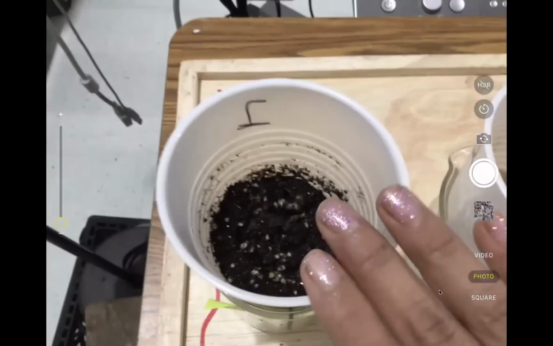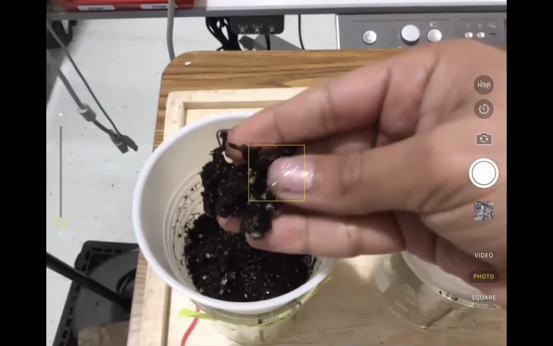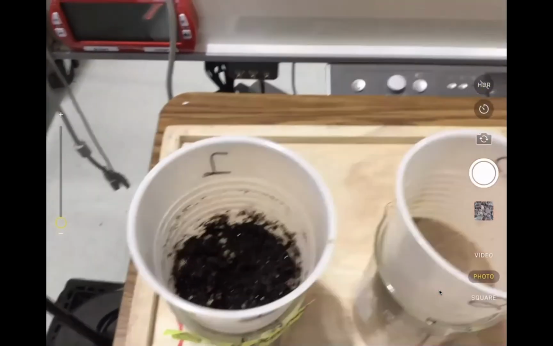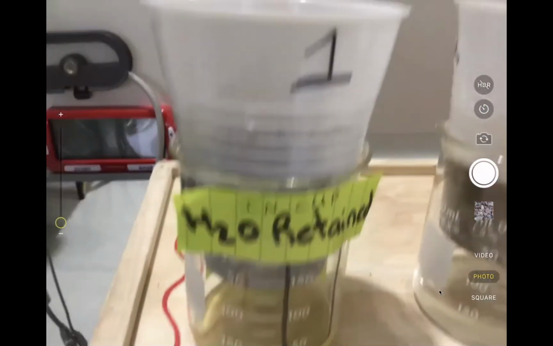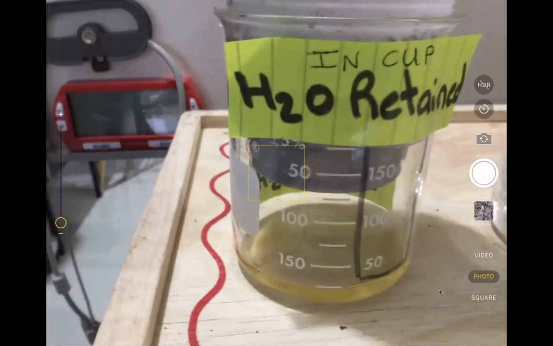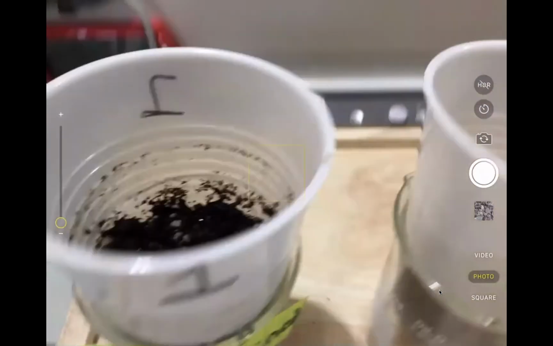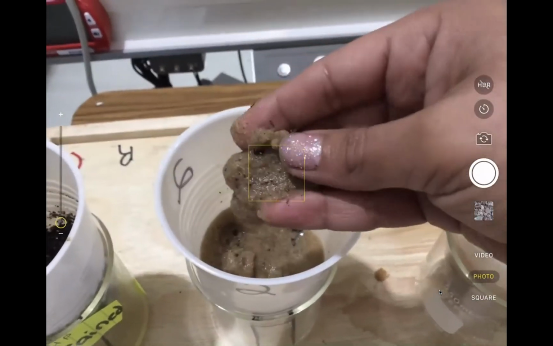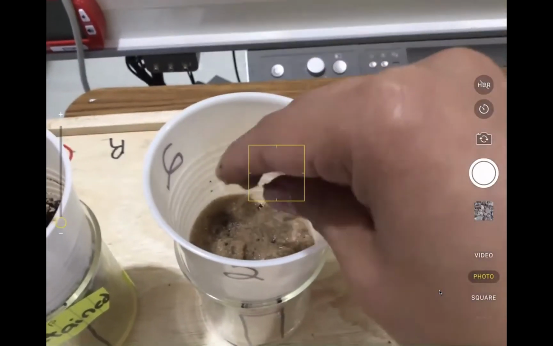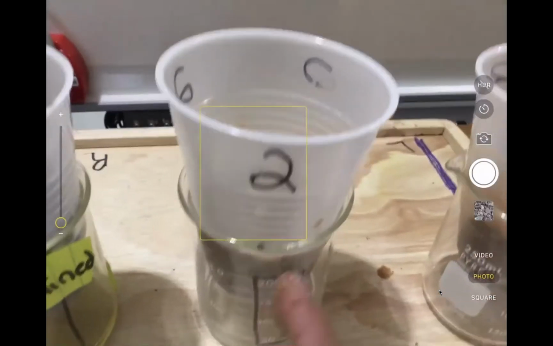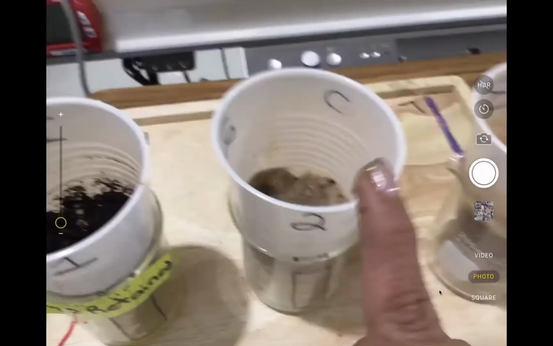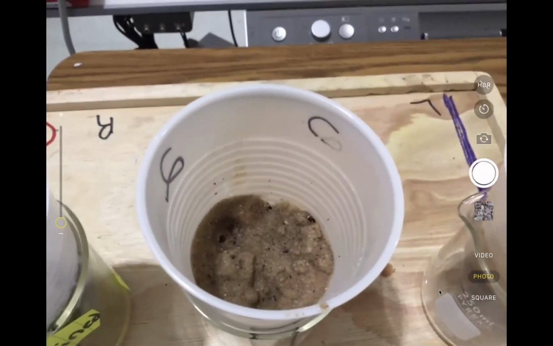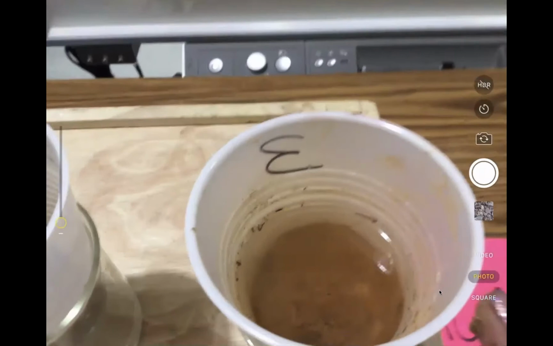So here's our loamy soil. It's nice, rich, and black, pretty moist. Usually this is what we would put our plants in when we try and plant them. So it kind of has a medium water retention. Here's our sandy soil. The sandy soil lost the most amount of water. So pretty much as soon as I dumped that water in there, the water went straight through the sand and right on through. So sandy soil loses the most water, therefore it retains the least.